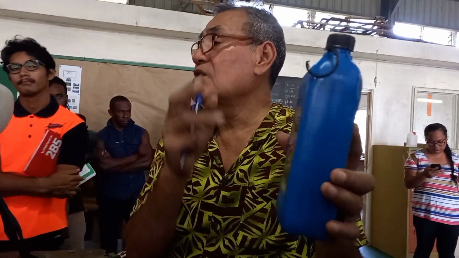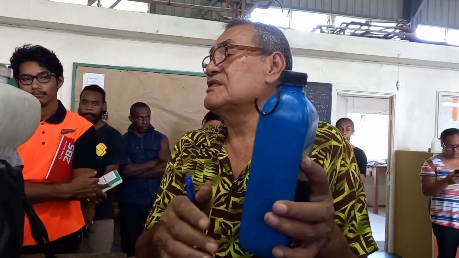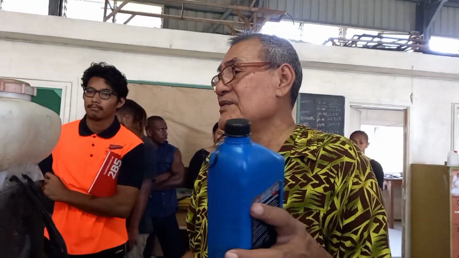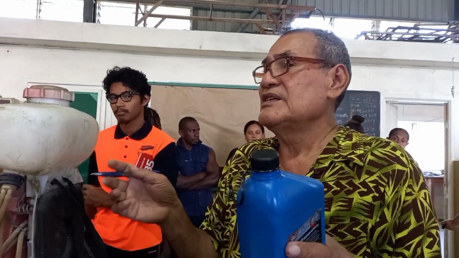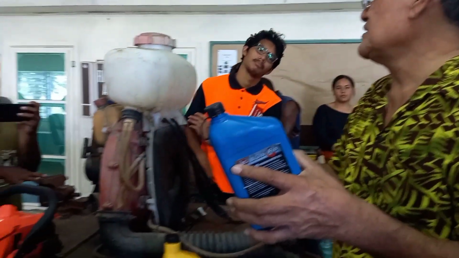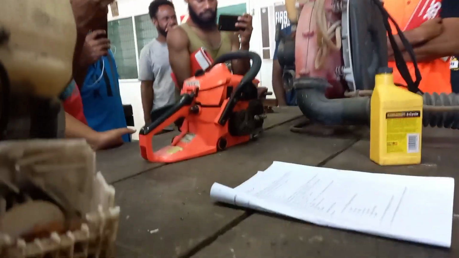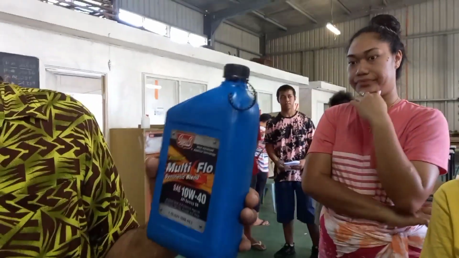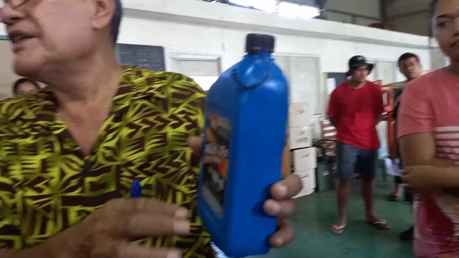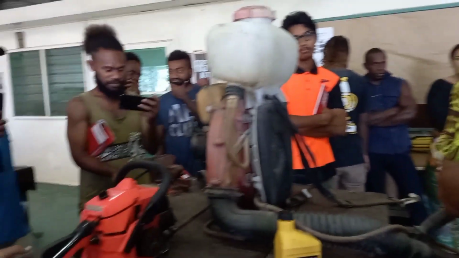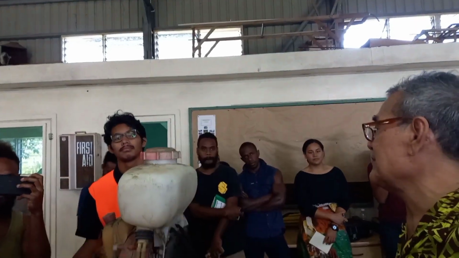But this is what's called a multi-grade oil, meaning that it can be used for both cold countries and hot countries. So you don't have to change the oil. Otherwise, when it's hot, you need to change to a thicker oil. When it's cold, you need to change to a thinner oil. SAE stands for the Society of Automotive Engineering. They are the ones who set the standards across the world for the type of oil.